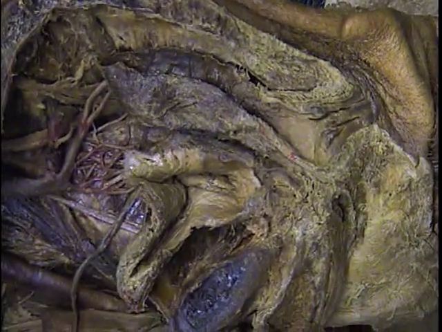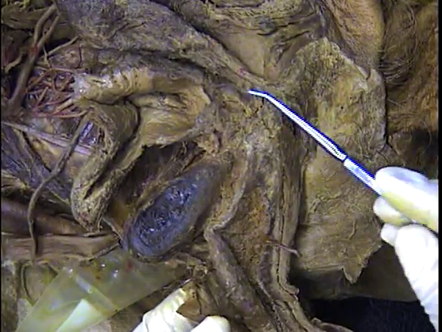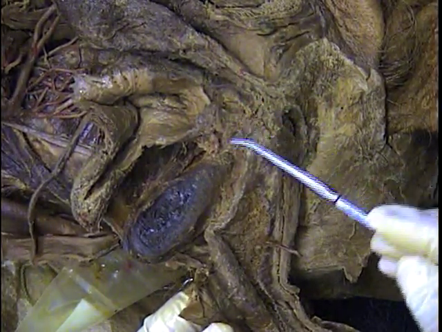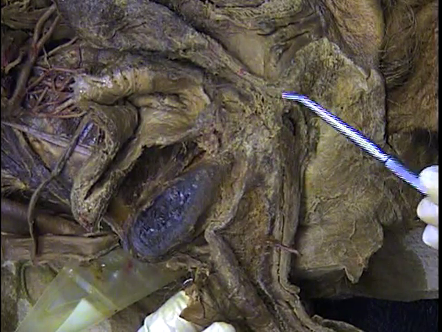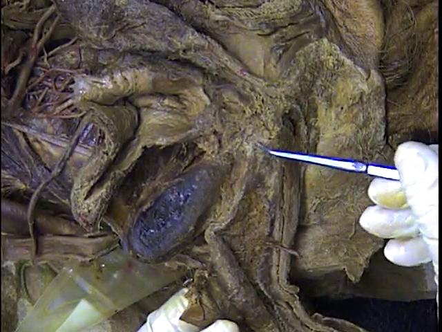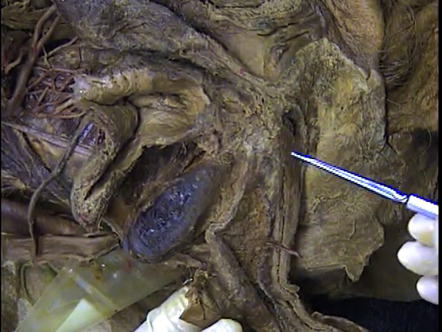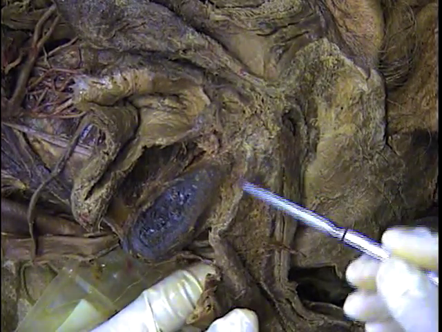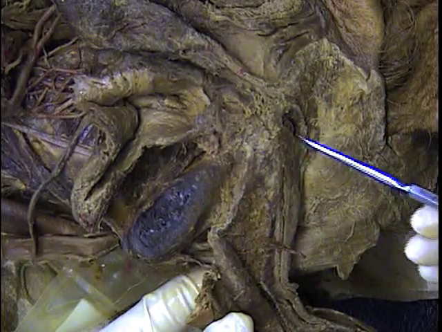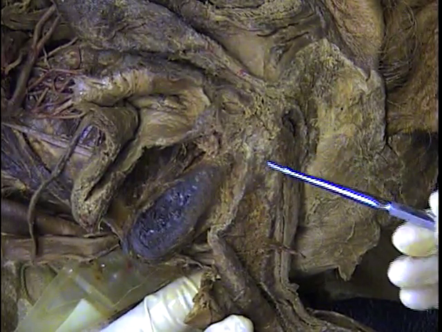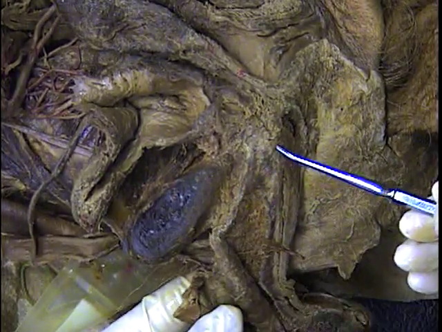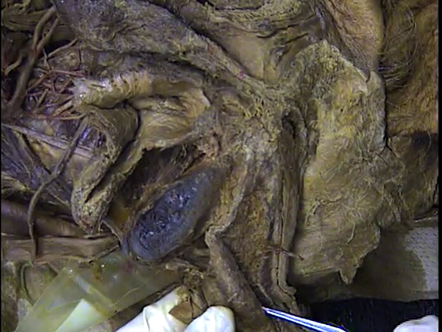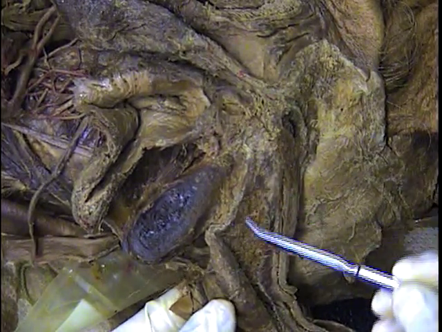Let's stay focused on the penis itself here just for a second. As I said, the prostate gland rests on the superior surface of the UGD, and on the inferior fascia of the UGD, we have the root of the penis that attaches here. The root of the penis is made up of the crura of the penis and the bulb of the penis. The crura of the penis is continuous with the corpus cavernosum tissue, of which they are paired.